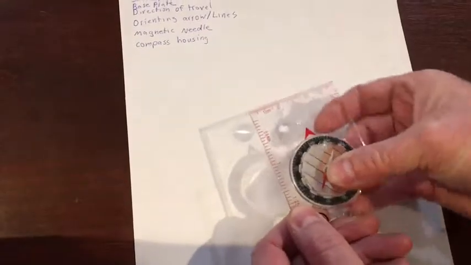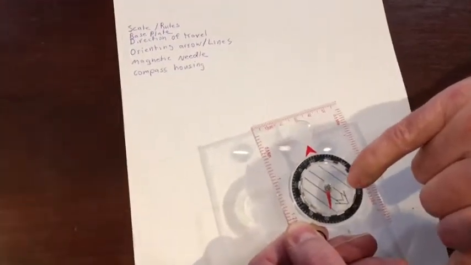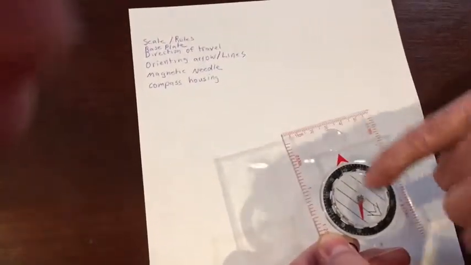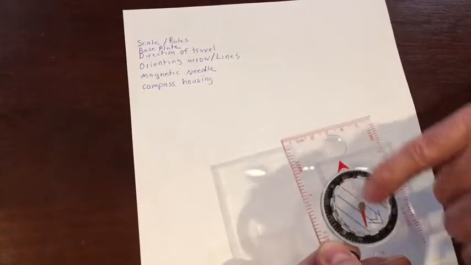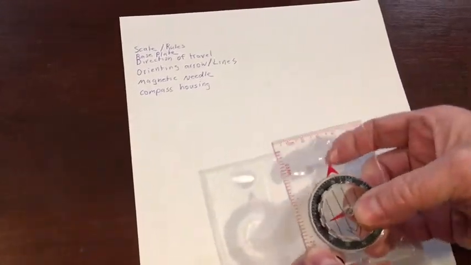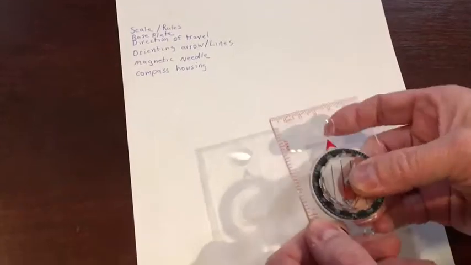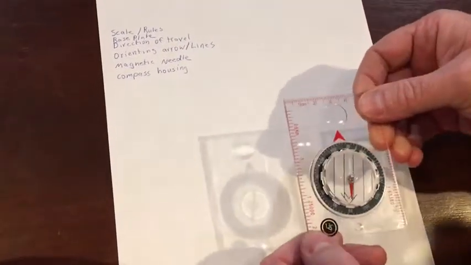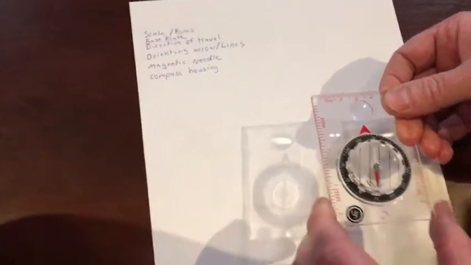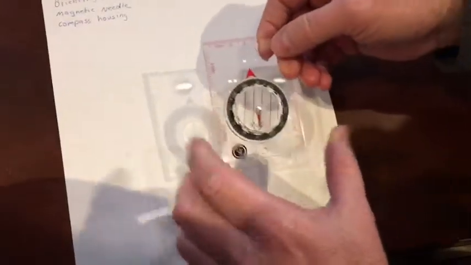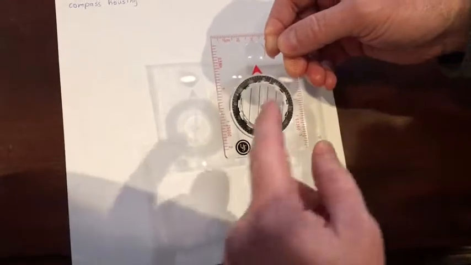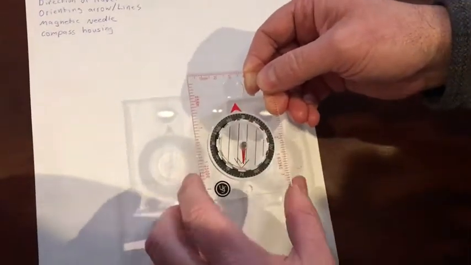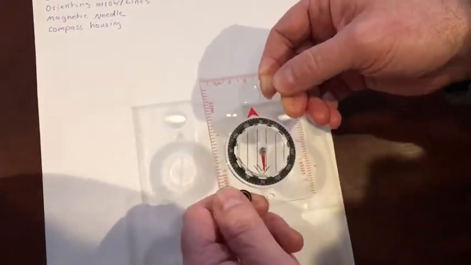This bezel turns, and those are orienting lines, and an orienting arrow. And that would always go to north when you get everything set in order to find out where you're going to go. So direction of travel, orienting arrow and lines, and then of course the needle itself, those are the main things you'll need.